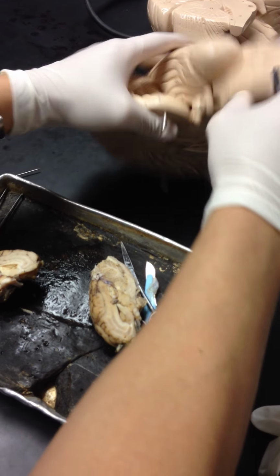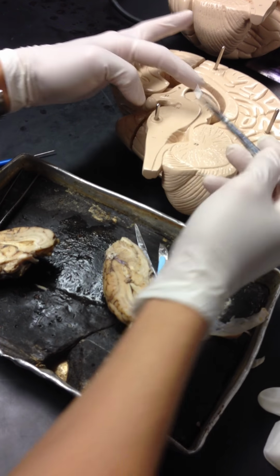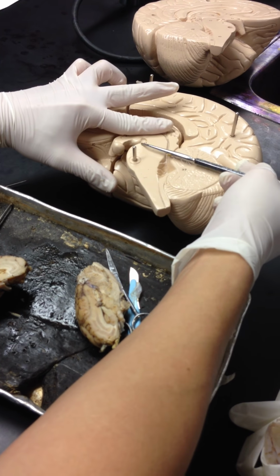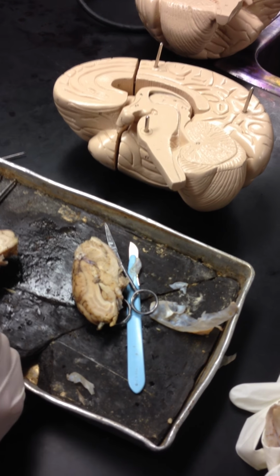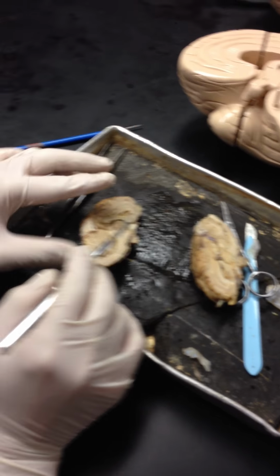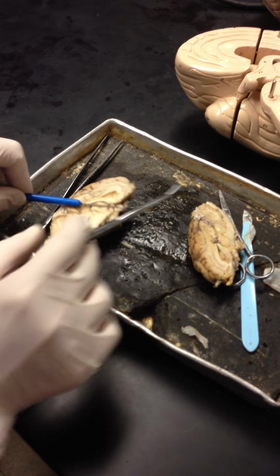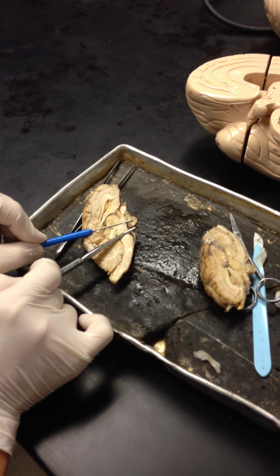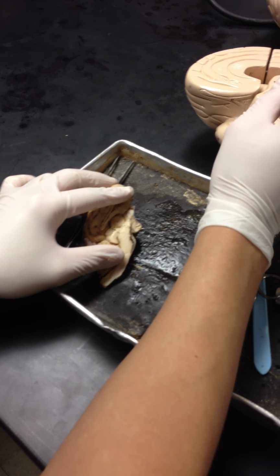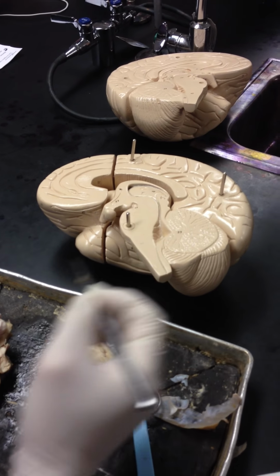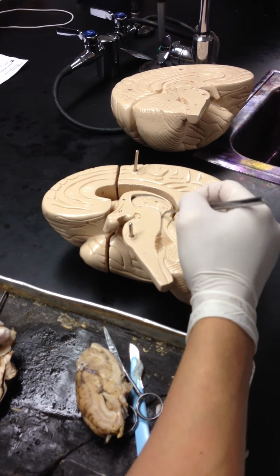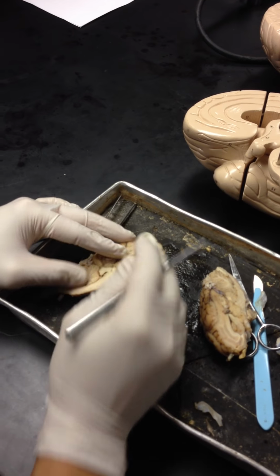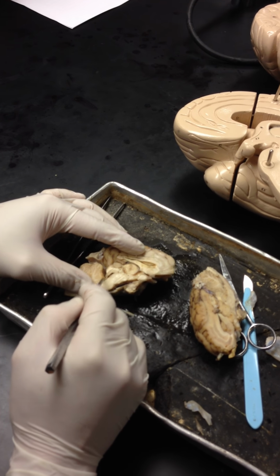All right. Now we move down into the midbrain. This is the region of the midbrain right here. So in the midbrain, it will be in this region right here. So it's going to be between these two probes. In the back of the midbrain, you have two things. First, you have the cerebral aqueduct. That will be right here. This is the cerebral aqueduct.